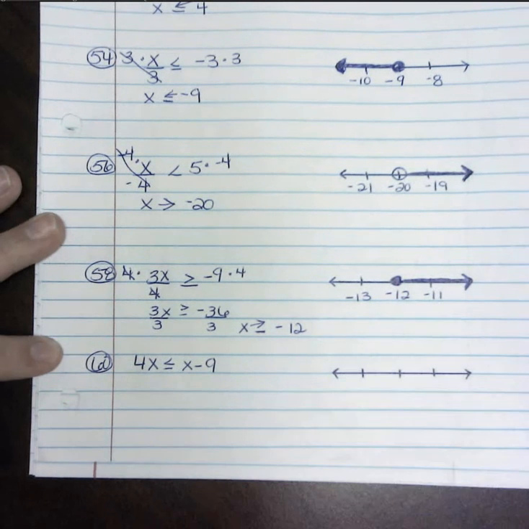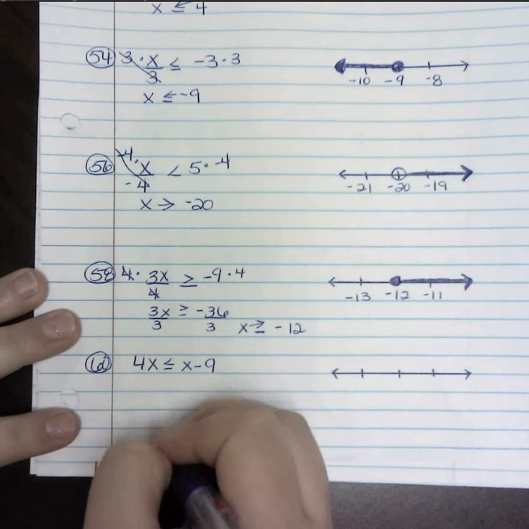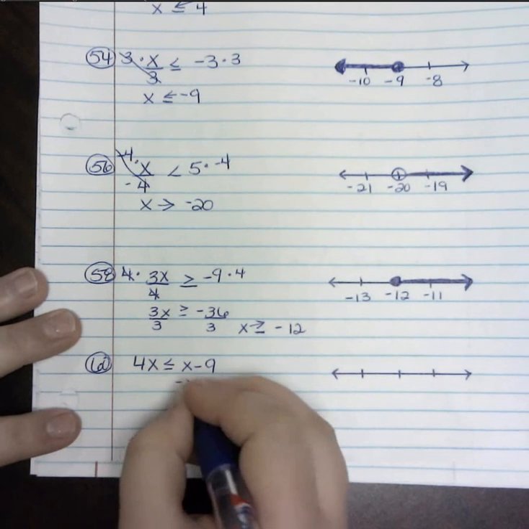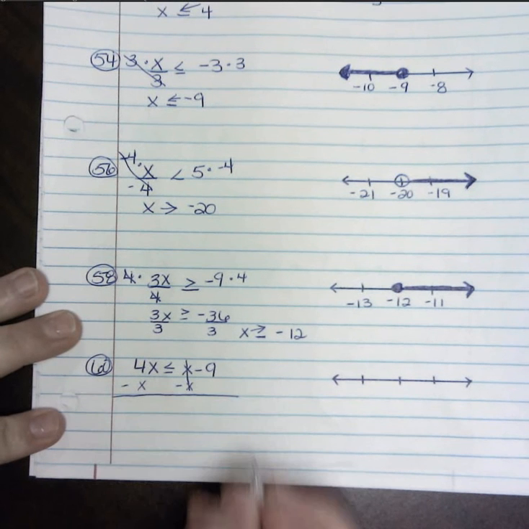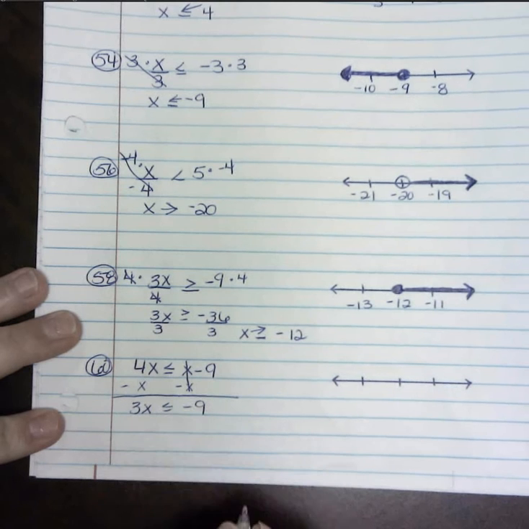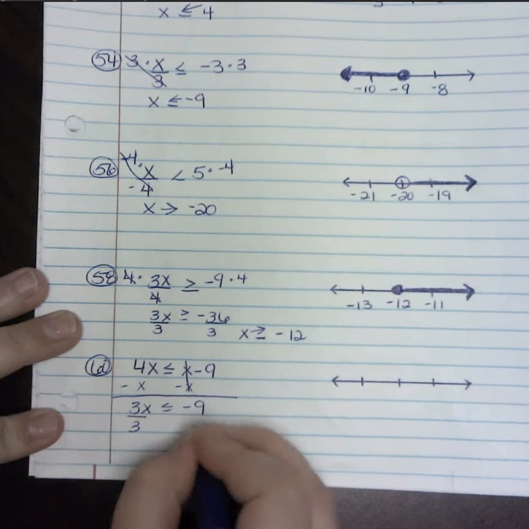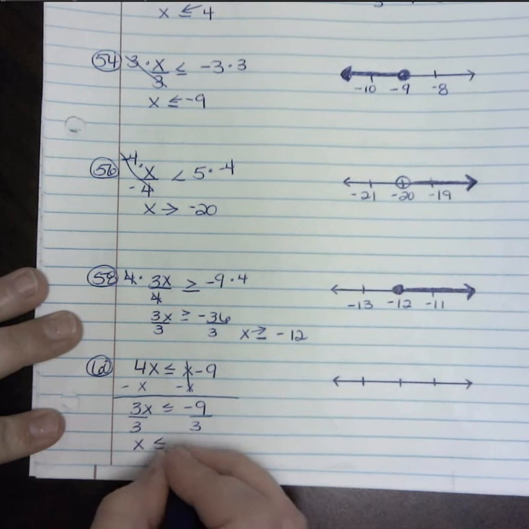On number 60, I need to get all of my x's on one side, so I'm going to move this smaller one here. So I subtract x from both sides to give me 3x is less than or equal to negative 9. Divide both sides by 3 to get x is less than or equal to negative 3.